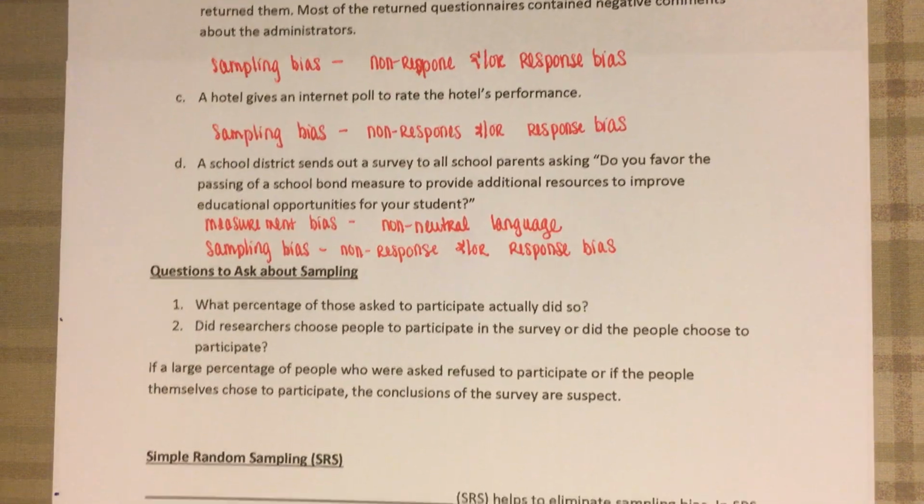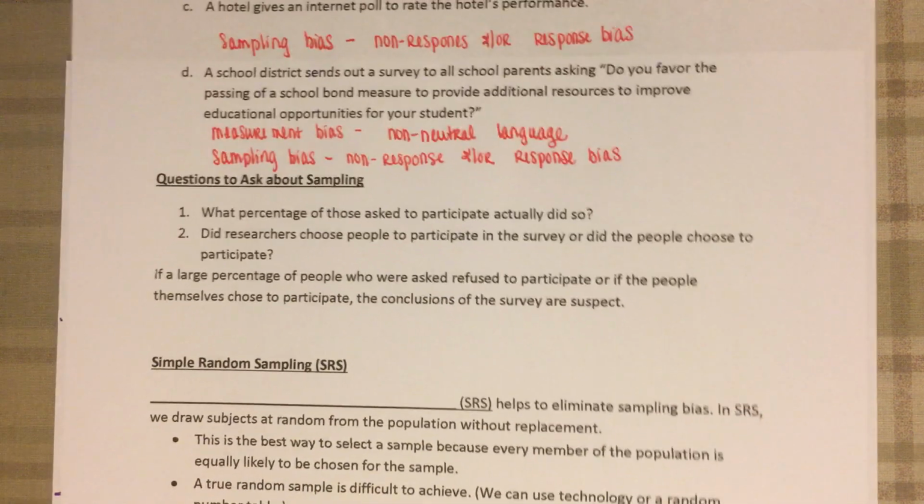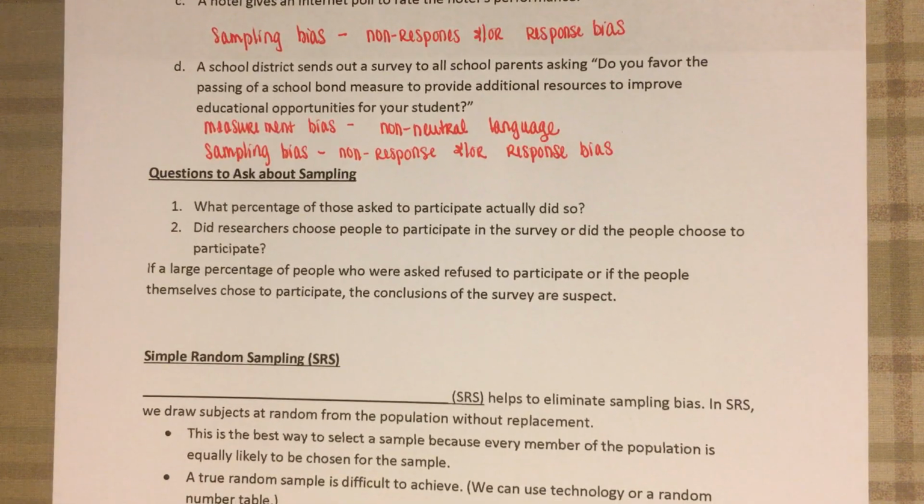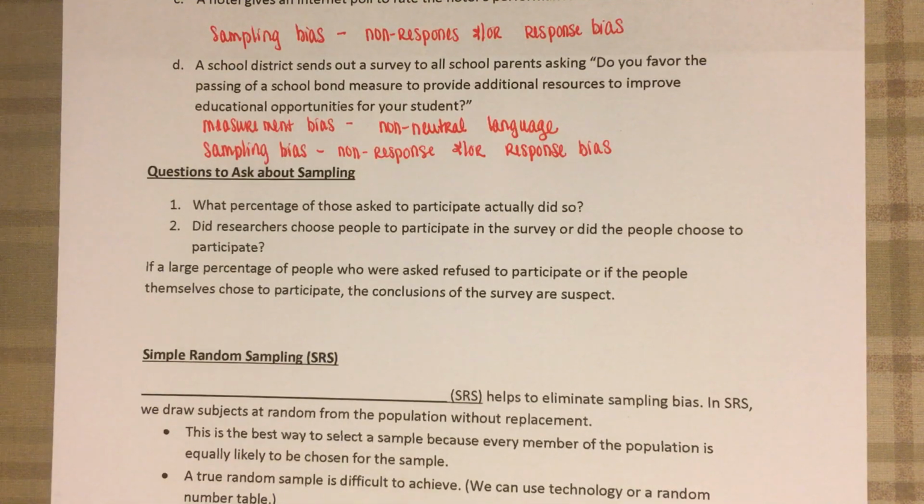So as we're thinking about these different things, a few things we need to ask when collecting a sample to represent a population. What percentage of those asked to participate actually did so? Here we're thinking along the lines of sampling bias. And did researchers choose people to participate in the survey, or did the people choose to participate themselves? If a large percentage of people who were asked refused to participate, or if the people themselves chose to participate, the conclusions of the survey are suspect, because then we are looking at non-response and/or response bias.